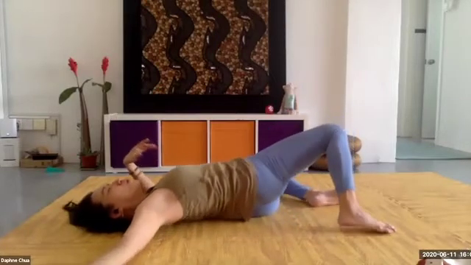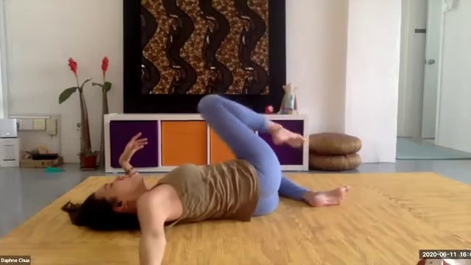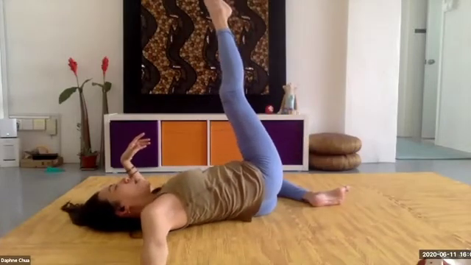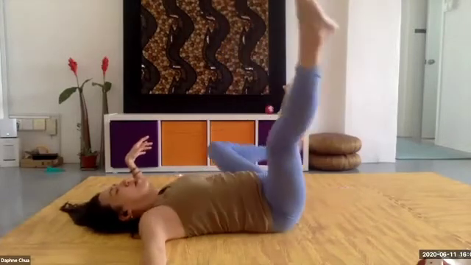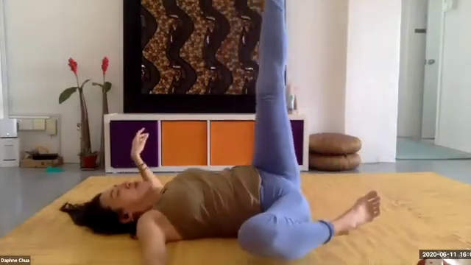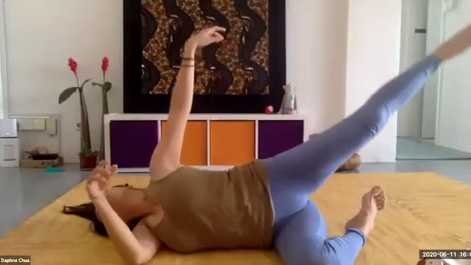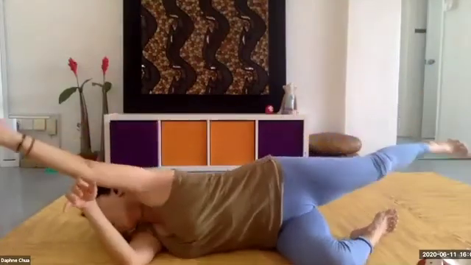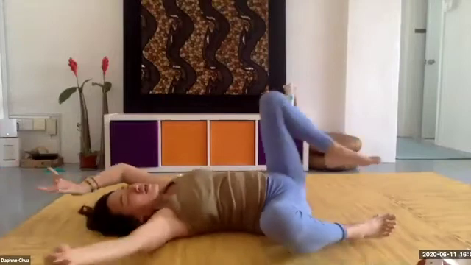And you can also explore if you want to take the legs, 1 leg up or both legs up towards sky, towards the ceiling. Notice how that moves through the whole organization of the 6 limbs.